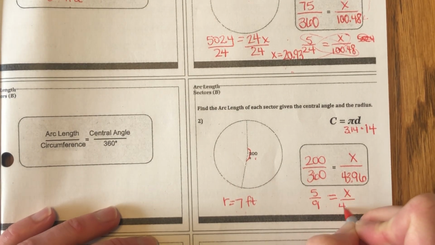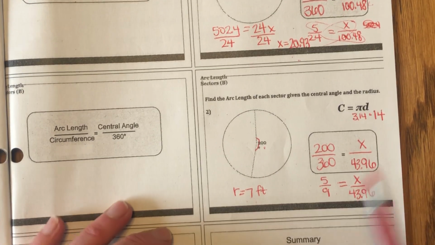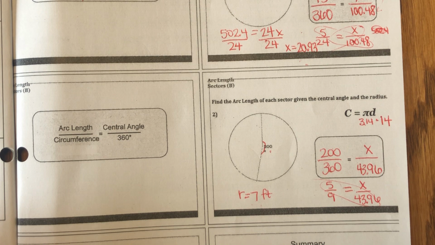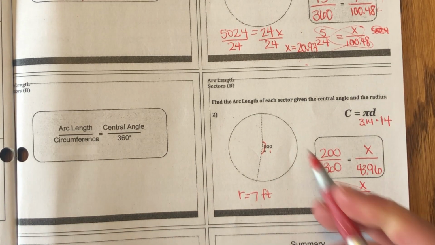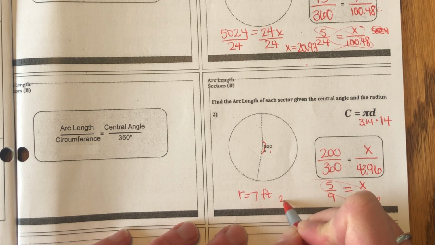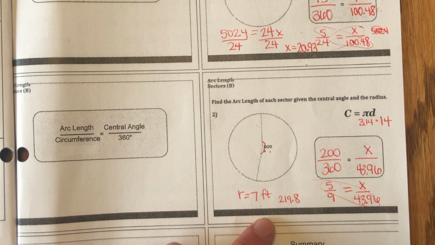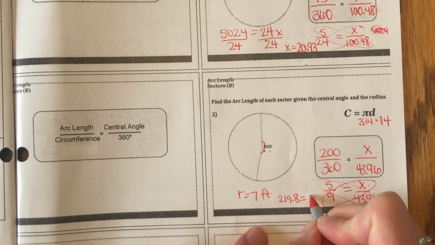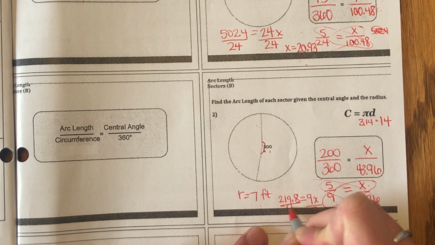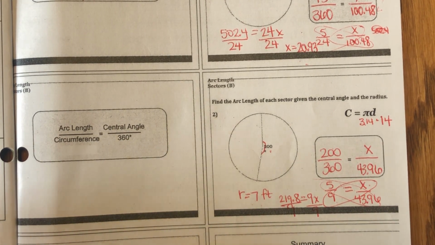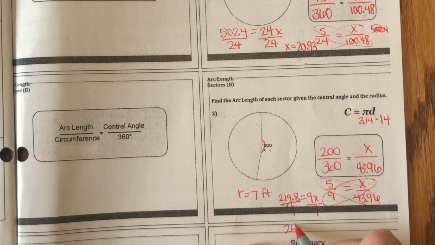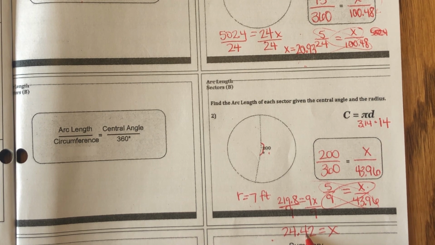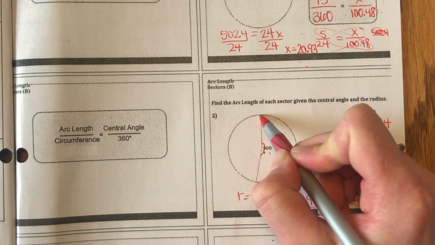Equals x over 43.96, and then we cross multiply, so 5 times 43.96 gives you 219.8. I apologize, I'm not leaving myself very much room. Equals 9 times x, which is 9x. Divide by 9 on both sides. And you get approximately 24.42 is your answer for x. And that's talking about the arc length, which is this piece right here.